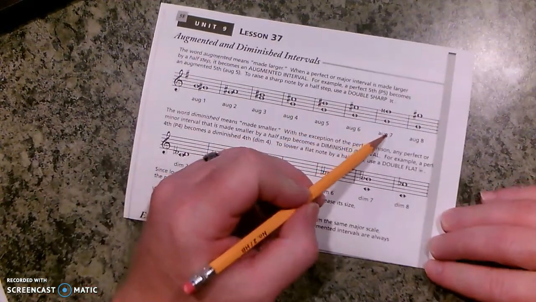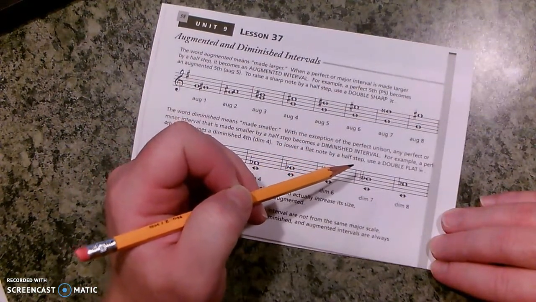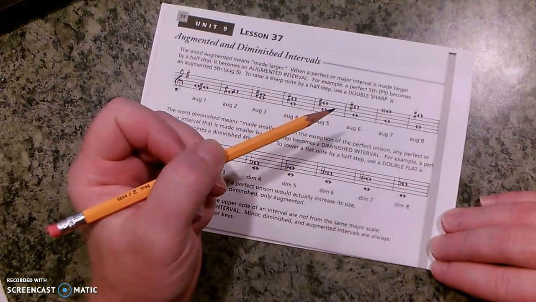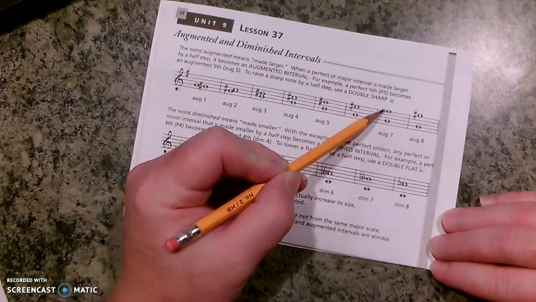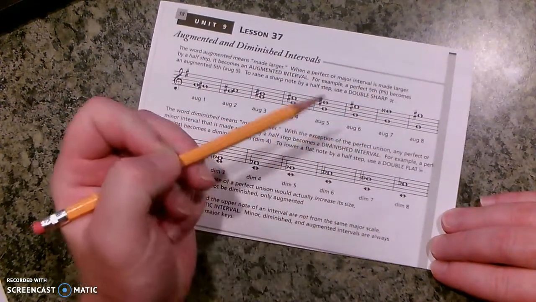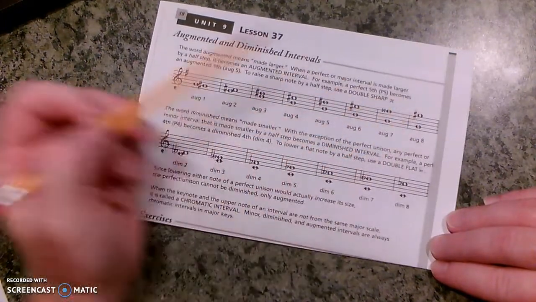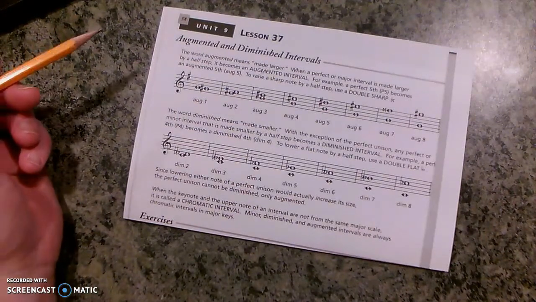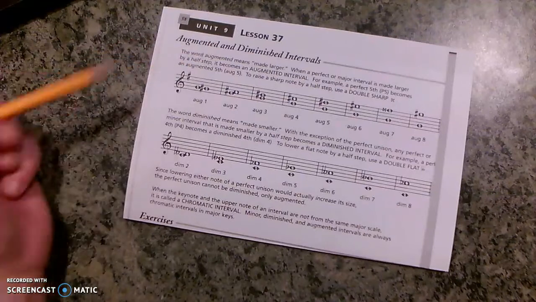Now, if you remember, in the key of G, we have an F sharp. The key signature for G major is one sharp, F sharp. So a G to an F sharp would be a major seventh. If we raise that another half step to a double sharp, that would make it an augmented seventh. An augmented octave would be a G to a G sharp. So any major or perfect interval that is made larger by a half step is called augmented.